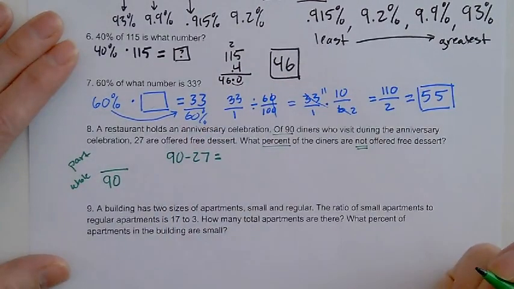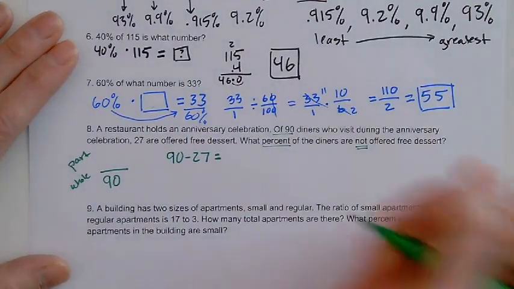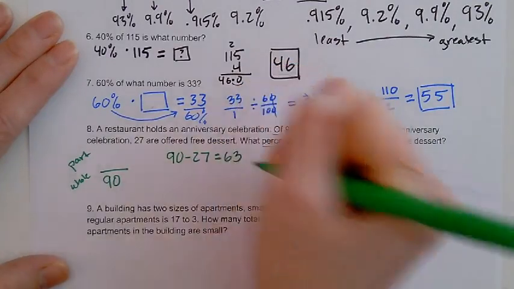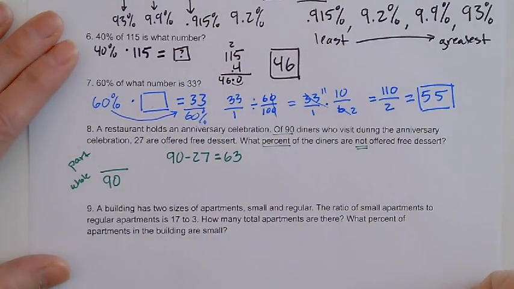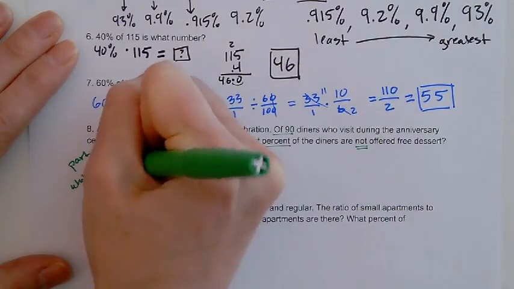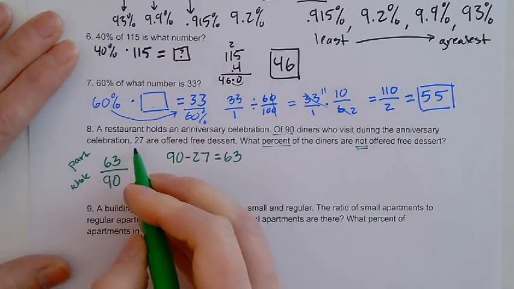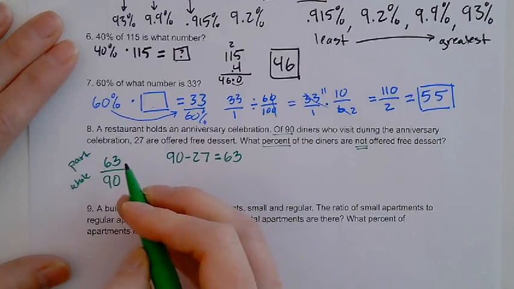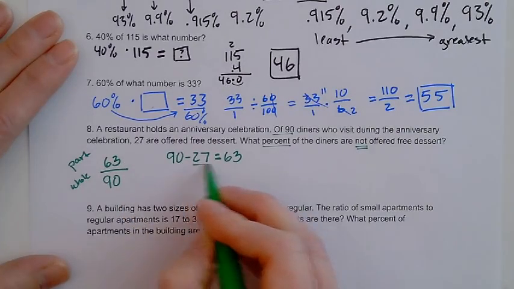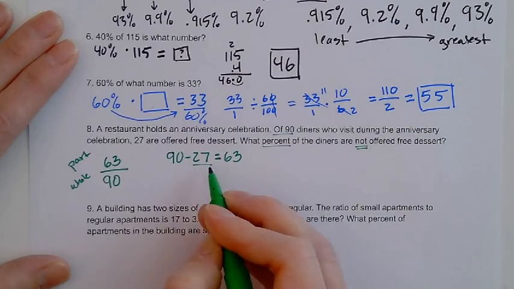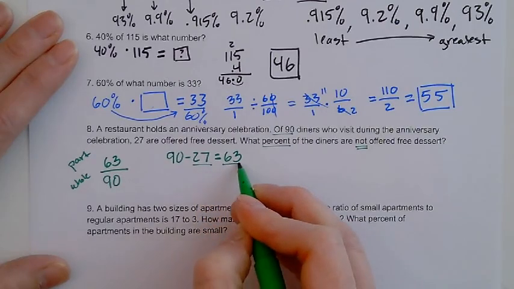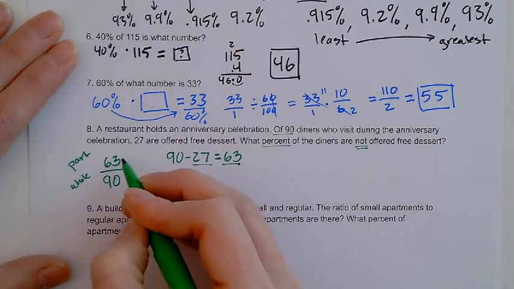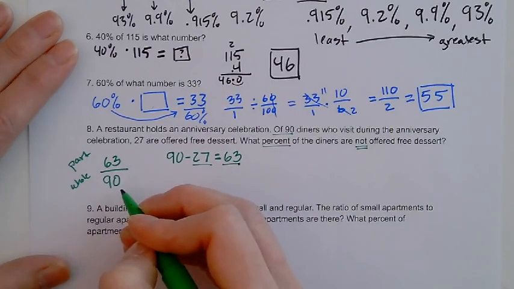Okay, let's just subtract. And end up with 63. So the part that I care about isn't the part that's listed. But I need the part that's listed to find the part that I care about. Okay? I know 27 get free dessert. What I care about is how many people don't get free dessert. I care that 63 out of my 90 people don't get dessert.